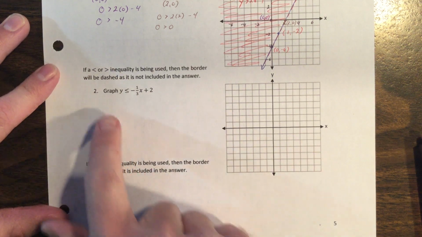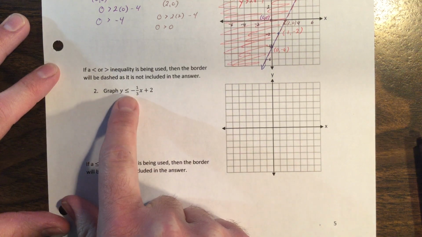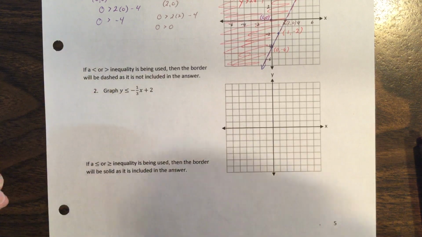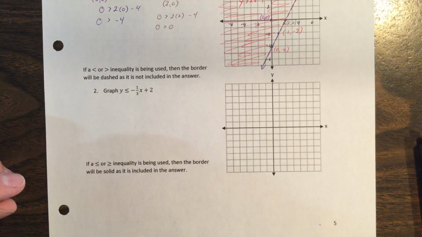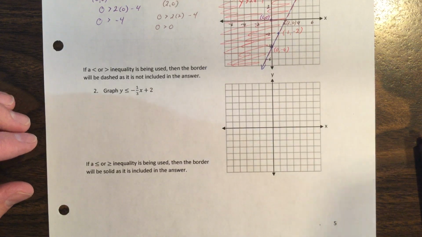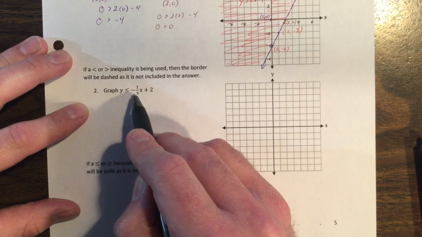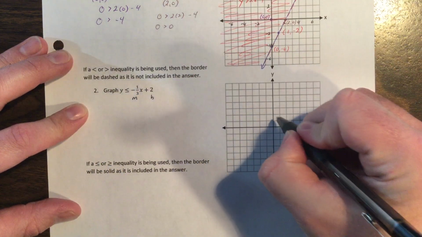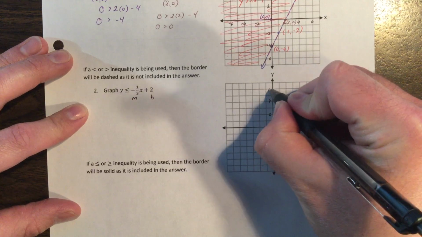So the second one here, we want to graph y is less than or equal to negative 1/3 x plus 2. Okay, negative 1/3 x plus 2. This is already in graphing form. You will notice it is kind of y is equal to mx plus b. This will be our m, this will be our b. We're going to quickly label our graph here.